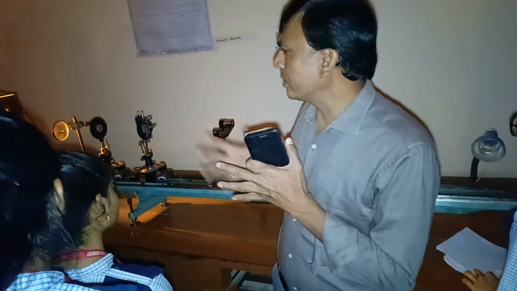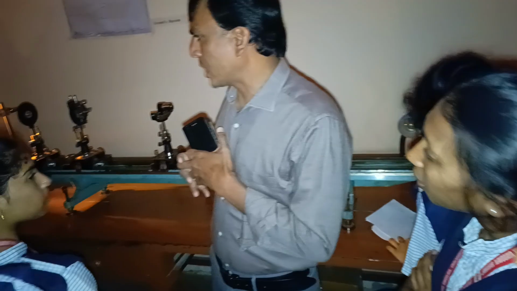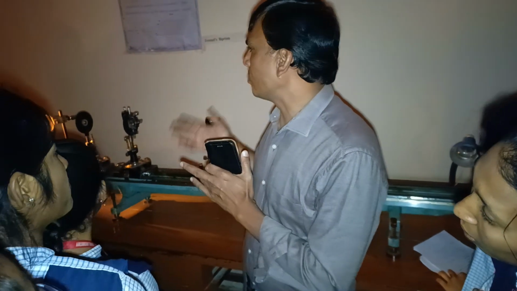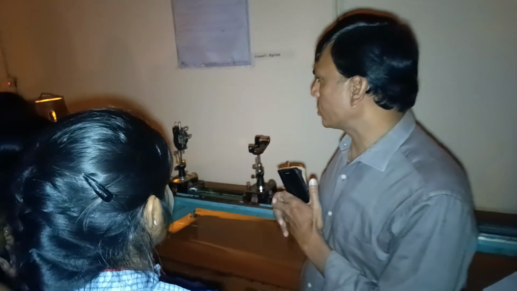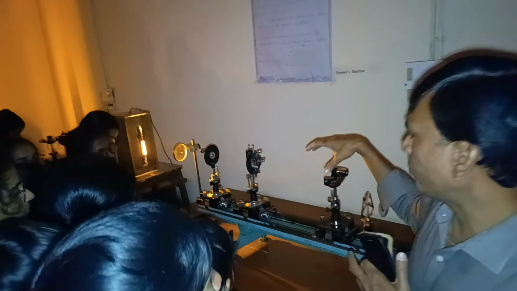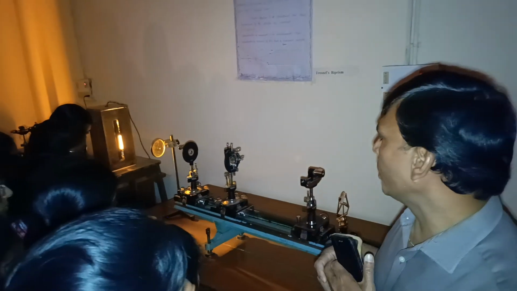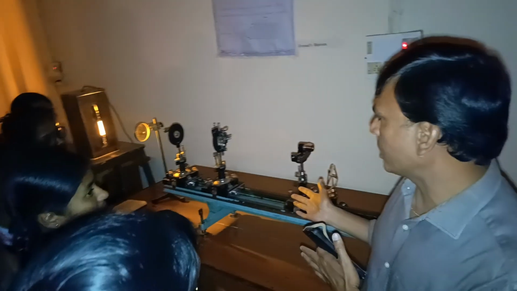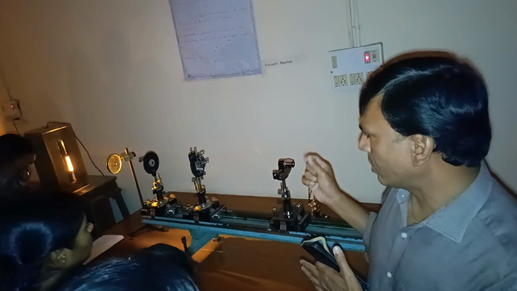Okay, which standard are you in right now? You are in 11th standard. Okay, very good. Then you might have gone through these names, Fresnel and Fraunhofer diffractions, right? So Fresnel developed this experiment. That's why this is called Fresnel biprism. By using this, we estimate many parameters. One of the parameters we are estimating is the thickness of the mica sheet, and the wavelength of the light.